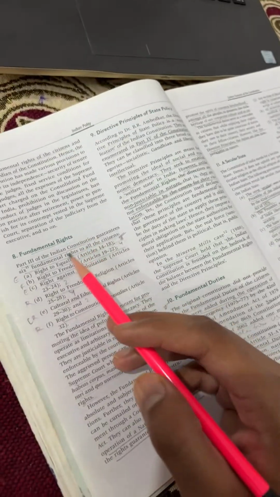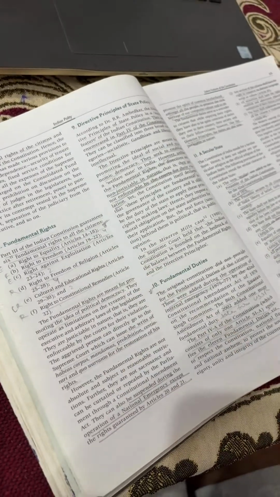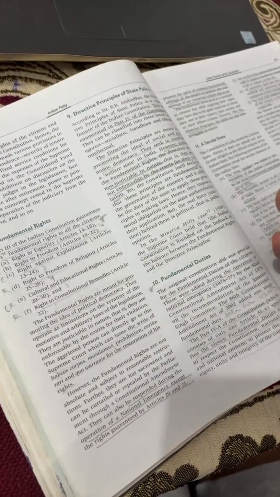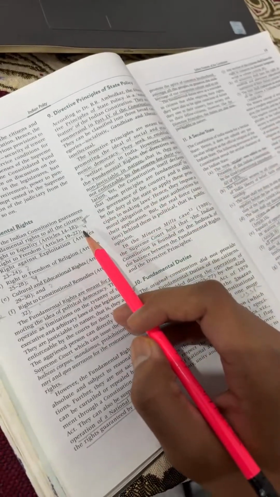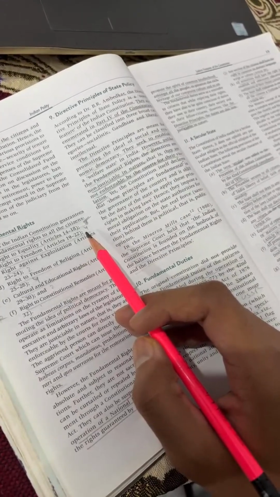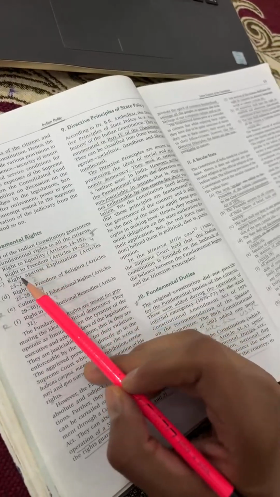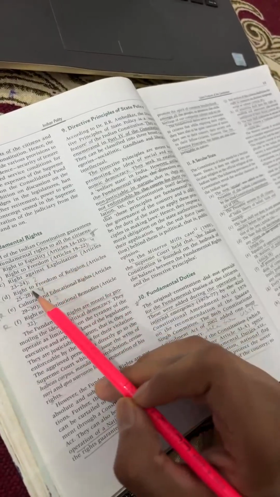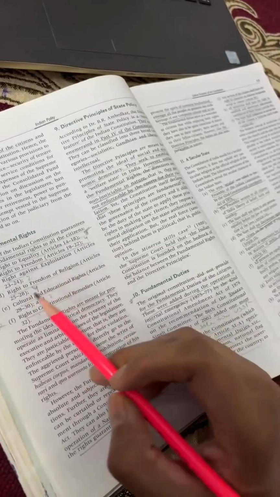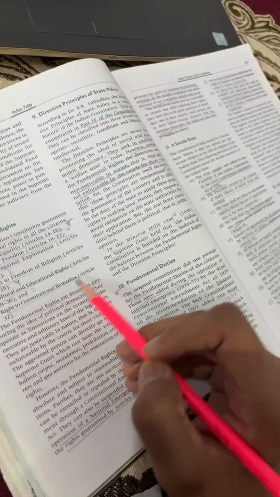Fundamental rights. Right to equality, Articles 14 to 18. Right to equality, right to freedom, right against exploitation, right to freedom of religion, cultural and educational rights, and right to constitutional remedies, Article 32.